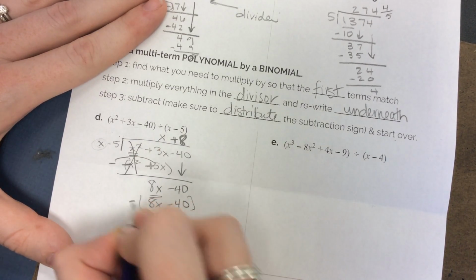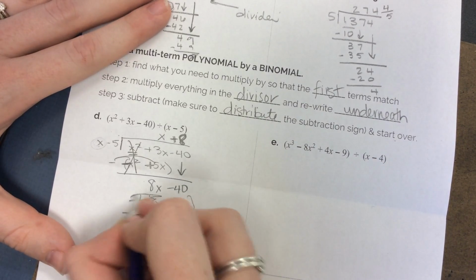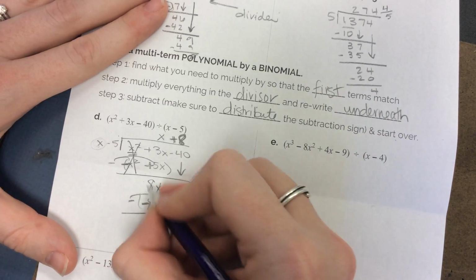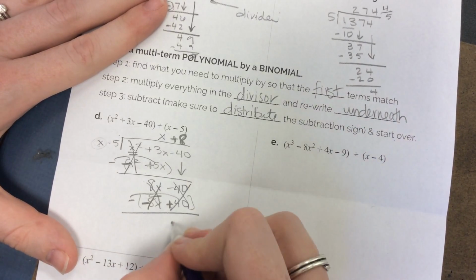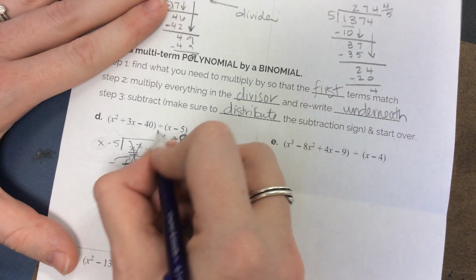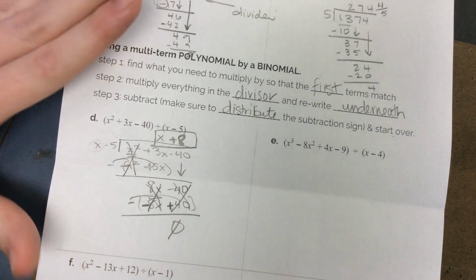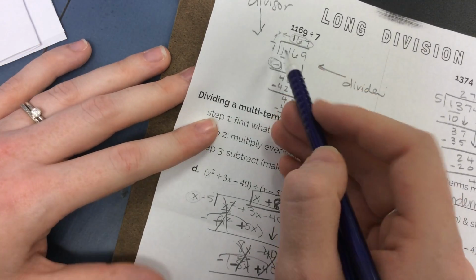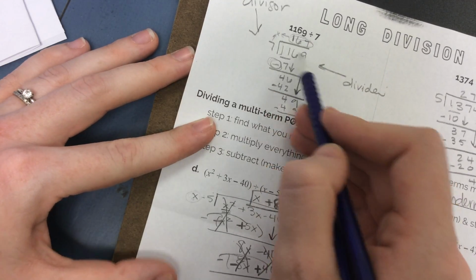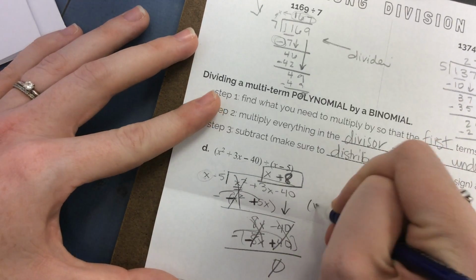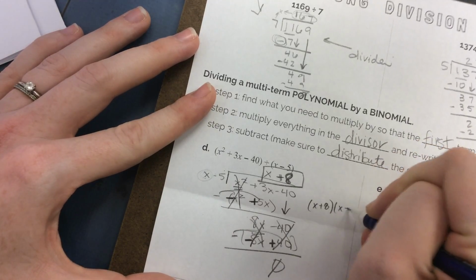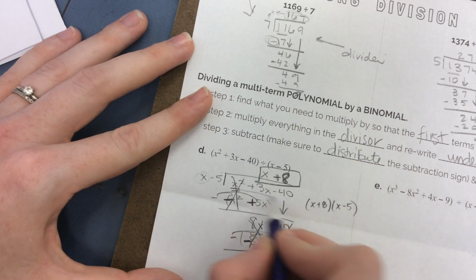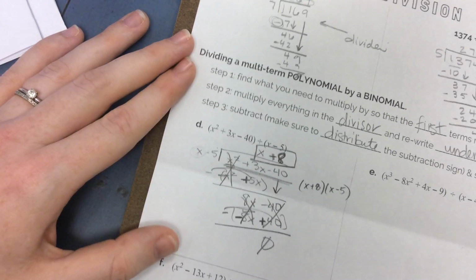And then I'm going to subtract this whole thing, and I got to distribute my subtraction sign. Then that changes that to a negative and this to a positive. My x's cancel, my 40s cancel, and I'm left with nothing. So that means I have no remainder. This is my answer, x plus 8. What that means is, another thing just to observe, since this times this gives me the dividend, we know that x plus 8 times that x minus 5, these two binomials, when I multiply them together, should give me this trinomial that's underneath.